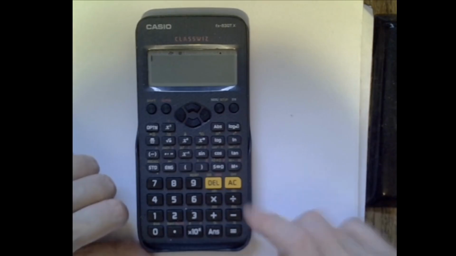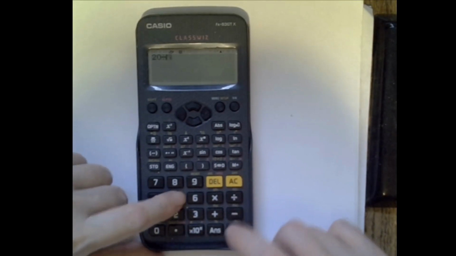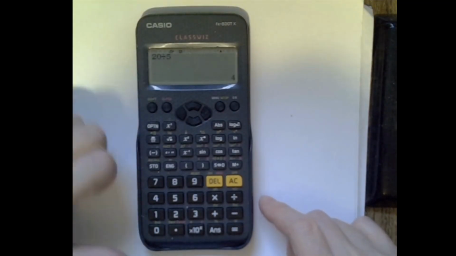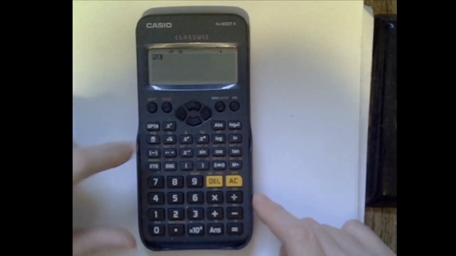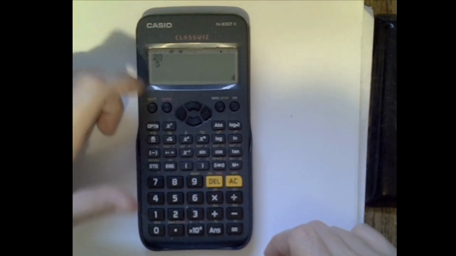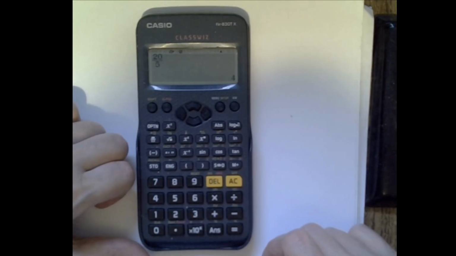So when you're explaining what division is, say you had 20 divided by 5, you're explaining that that means how many 5s are in 20. And then if you do it with the fraction button, 20 fraction button 5, you can also explain that that means how many 5s fit in the 20.